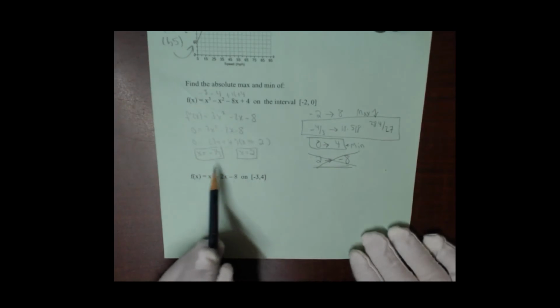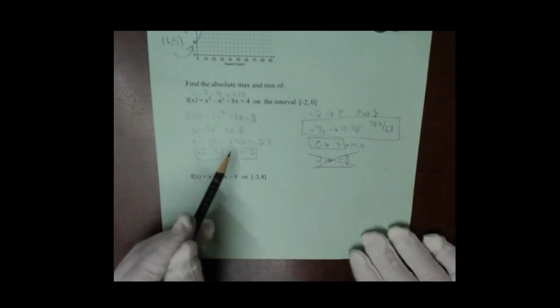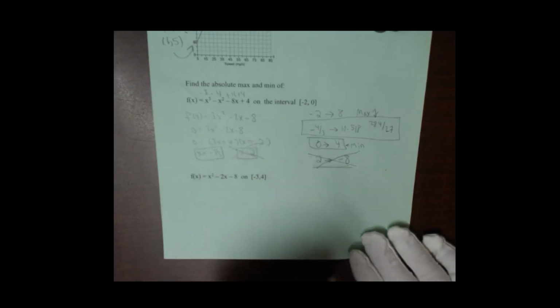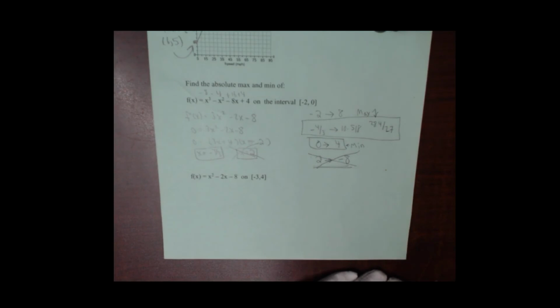So be careful. When you take your derivative and you get a value that's not in your interval, when you set it to 0, you can go ahead and kick away that value and you don't need to actually check it. That's it for now. In the next video, we'll look at another example.